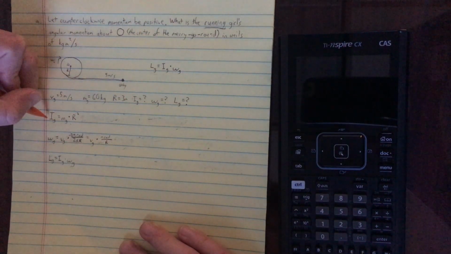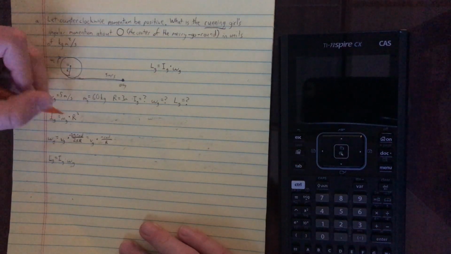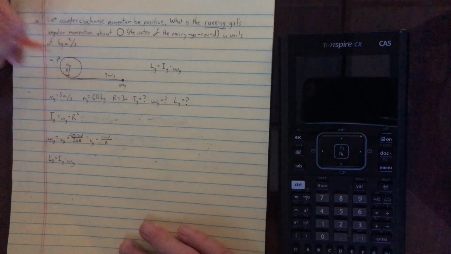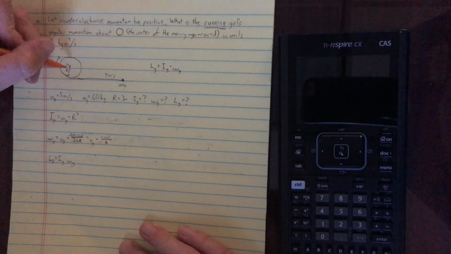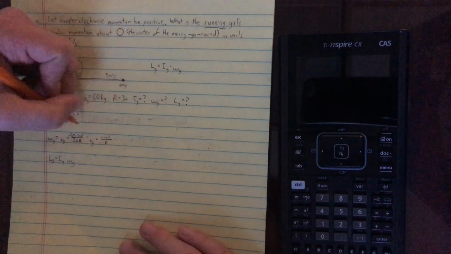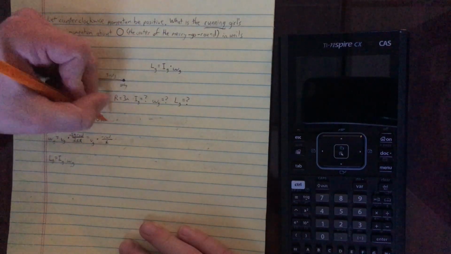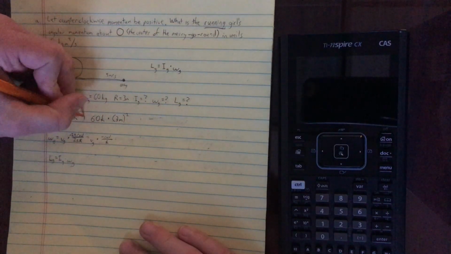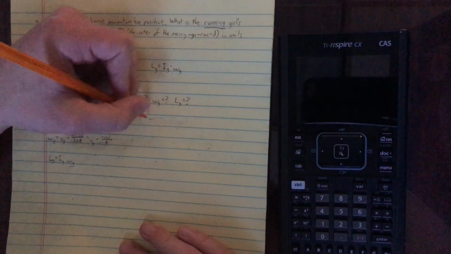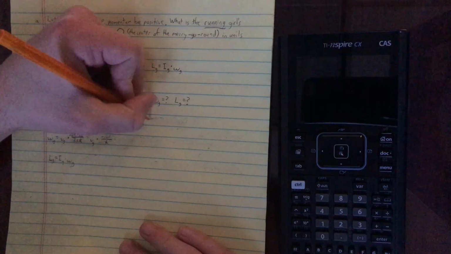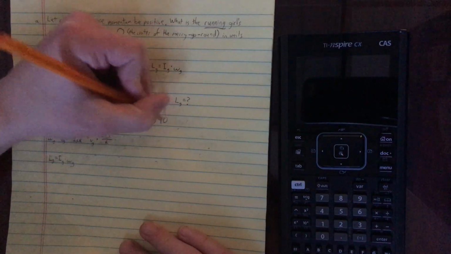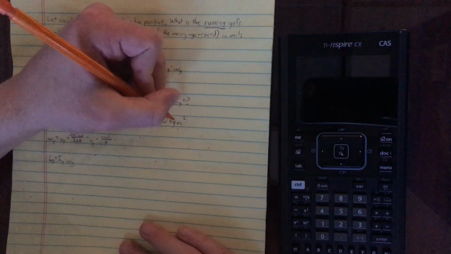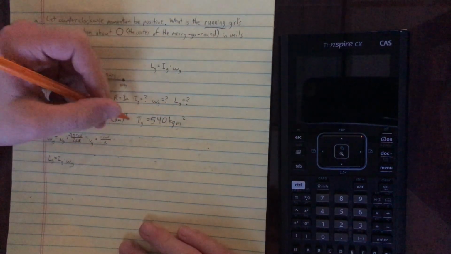So first we solve for rotational inertia, which is just going to be mass times radius squared, since she's essentially a point rotating about a central pivot point, which is O. And we'll plug in our 60 kilograms times 3 meters squared, and we will get 540 kg meters squared.